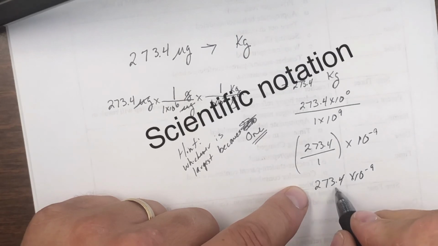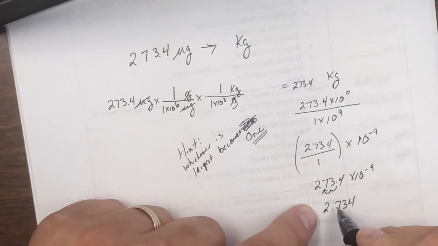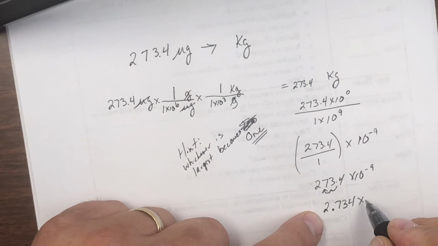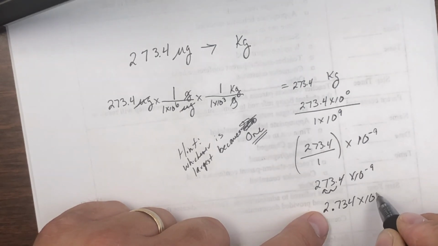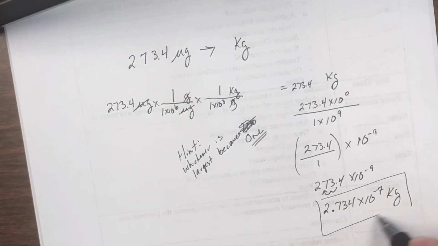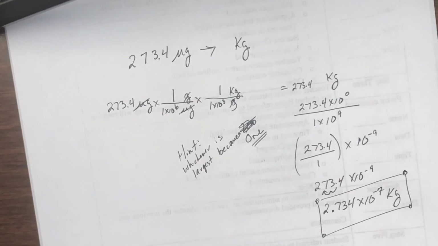Now in correct number of significant digits, we're going to go over 2. So this is 2.734 in scientific notation, but as I go to the left, this is now going to be 2.734 times 10 to the, since I went up, negative 7. And this is going to be in kilograms. So hopefully that wasn't too confusing. Maybe you found something out of that that you can use.